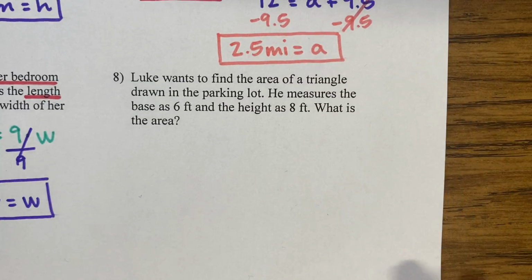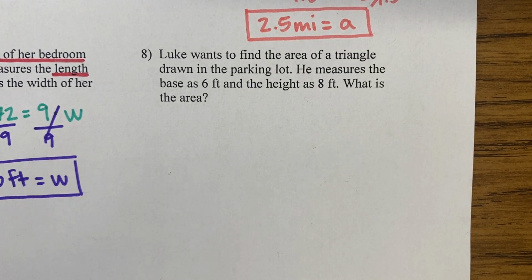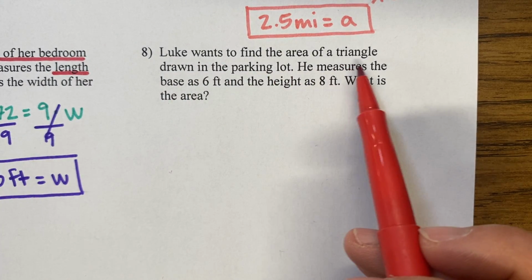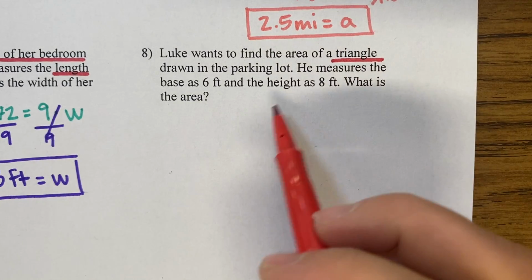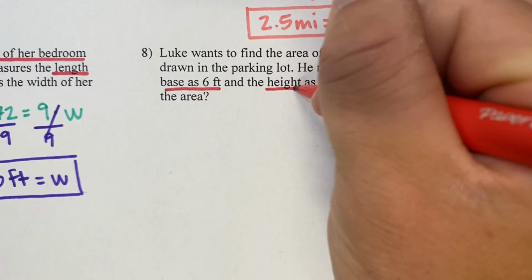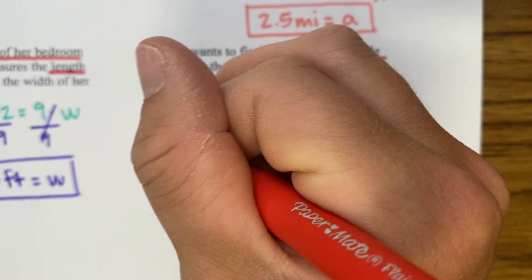Okay, let's look at number 8. Again, I'm going to underline the information that I think is going to be important. Luke wants to find the area of a triangle drawn in the parking lot. Okay, so we know it's a triangle. He measures the base as 6 feet and the height as 8 feet. What is the area? Okay, so let's go ahead and draw this triangle.